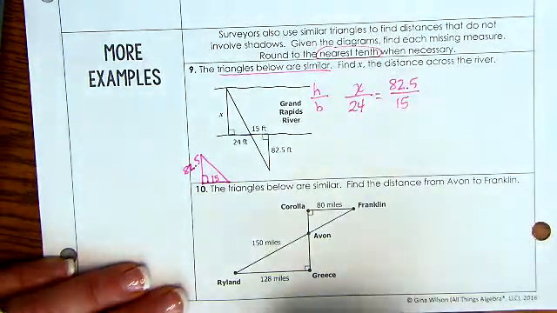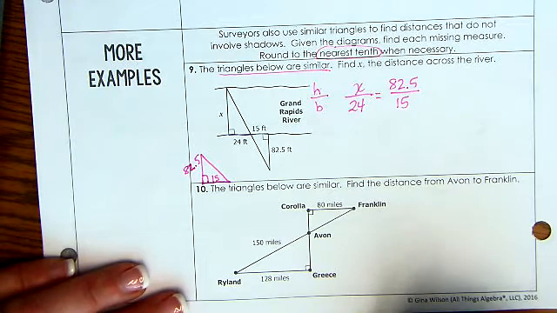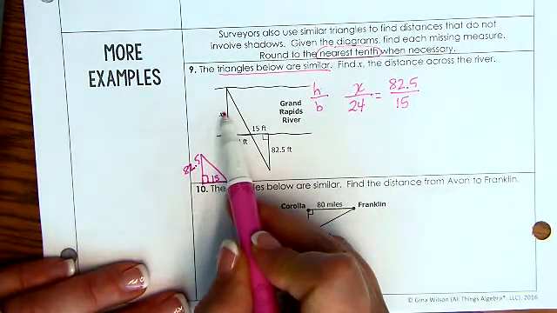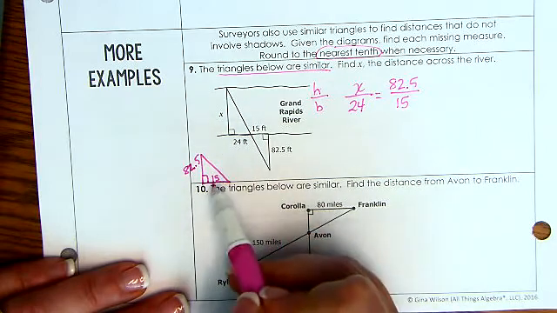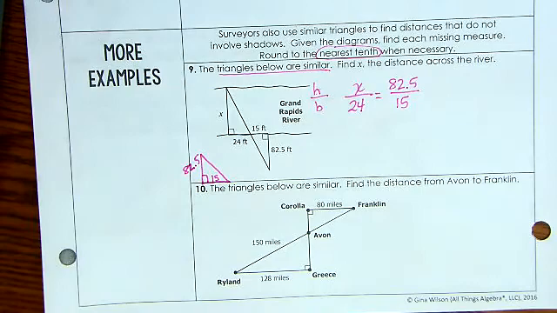This is not the only proportion that can be written. You could also write it with 82.5 over x and 15 over 24. There are multiple ways, but either way, you will get the same answer.